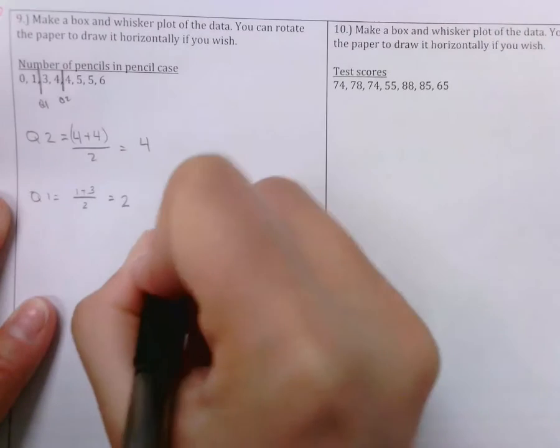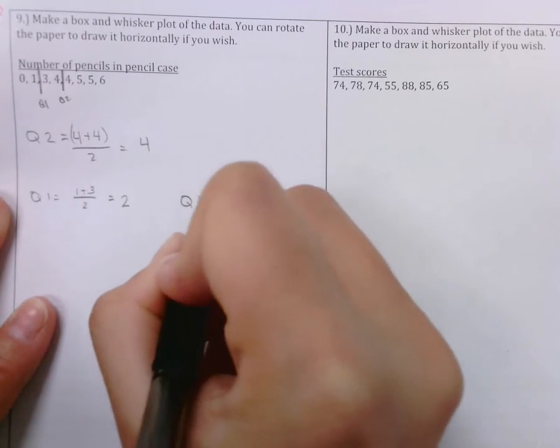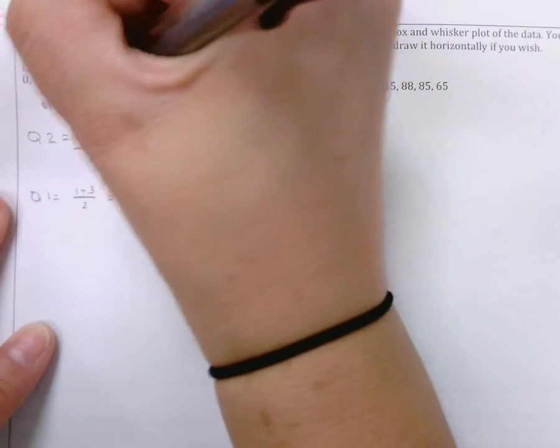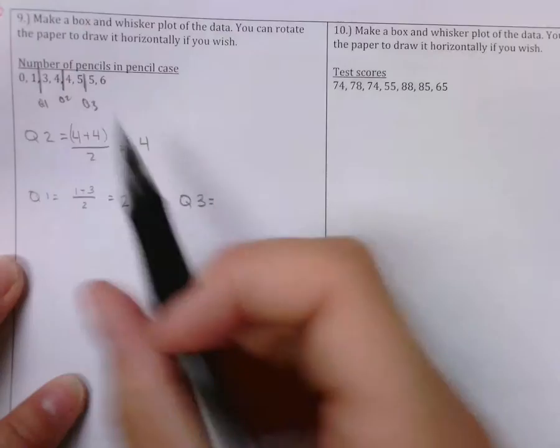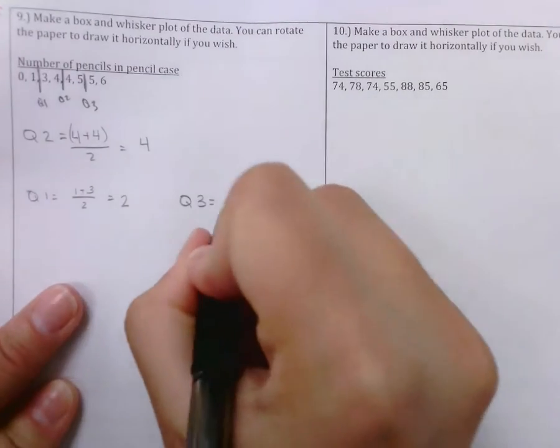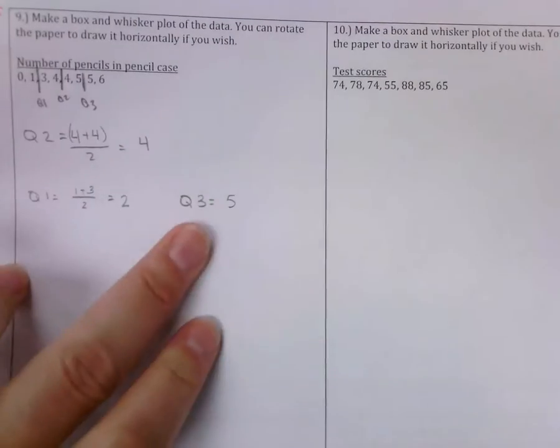Do I have to show that or can I just do it? Show work. When it's halfway between 5 and 5, the answer is 5. No, that you don't have to show work. Halfway between 5 and 5 is 5. Show work for this one. You don't have to show work for this.